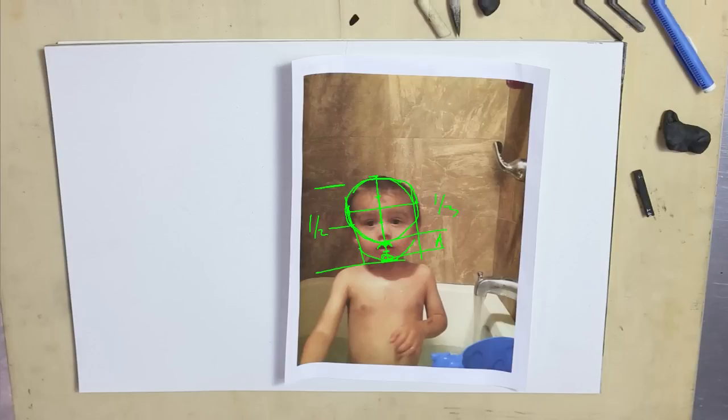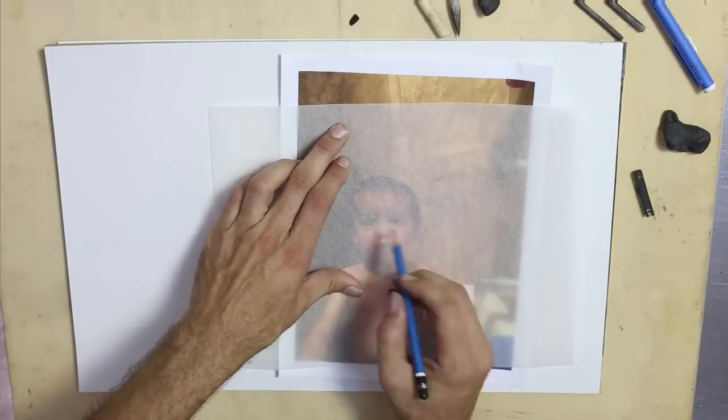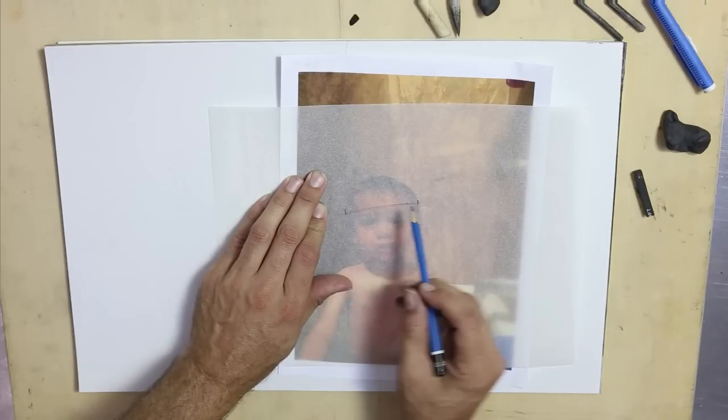One of the tricks, one of the things that you can do to start to really understand that is actually go over your photo reference with tracing paper and see how you can extract it, what kind of information you can pull.